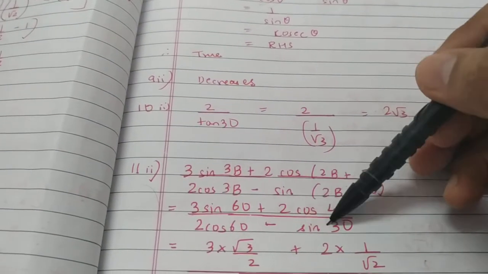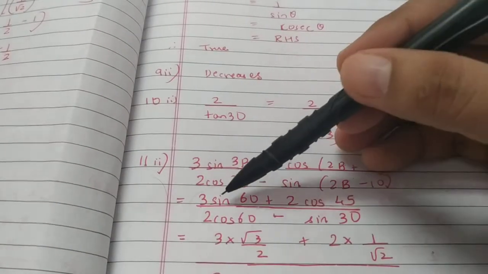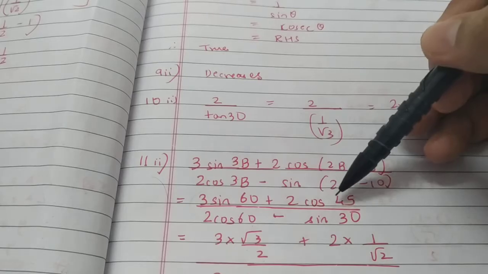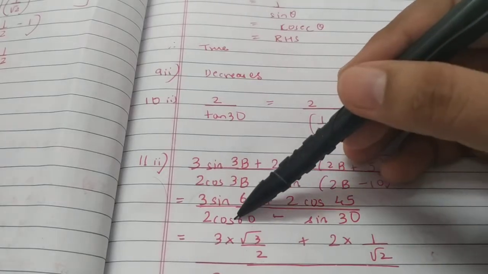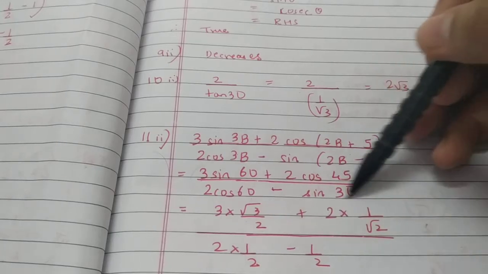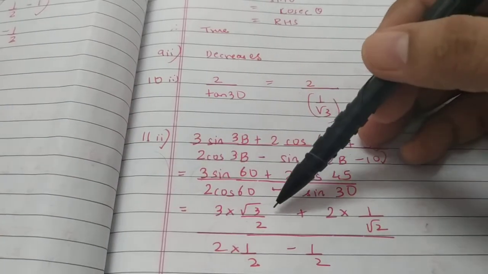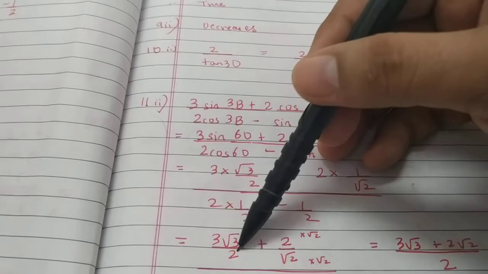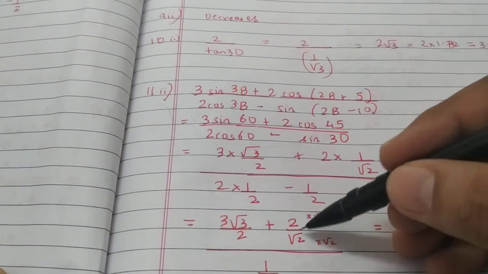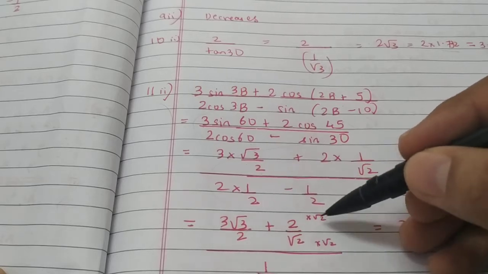So we've changed the question to this format. Now 3 into sine 60. Sine 60 value we know, root 3 upon 2. Cos 45 value, cos 60 value, and sine 30 value. So now it's a fraction sum. In the numerator, we'll have to find the LCM, which would be easy. We just have to rationalize the denominator here, into root 2, so the denominator becomes 2.